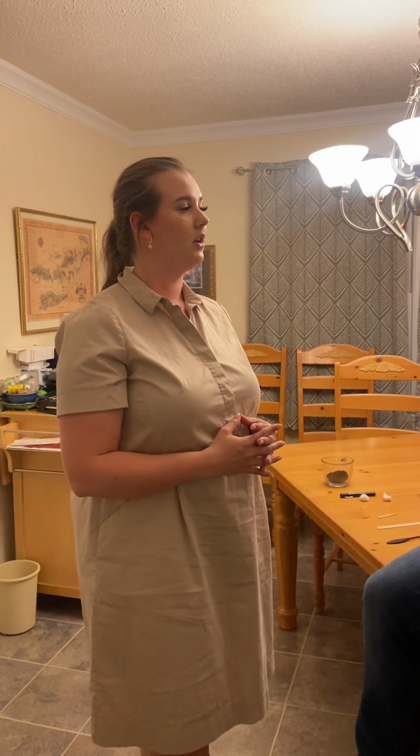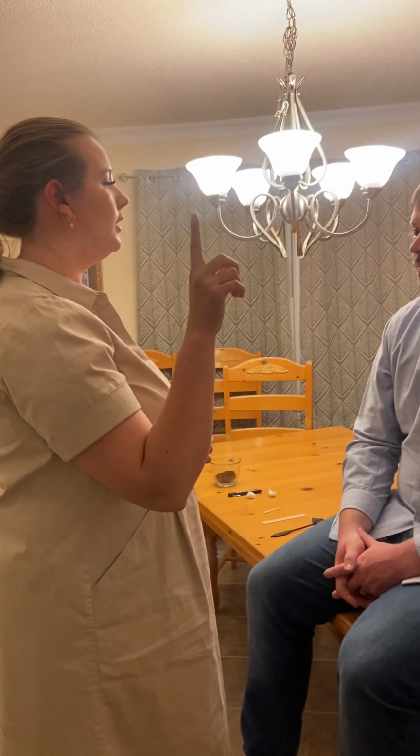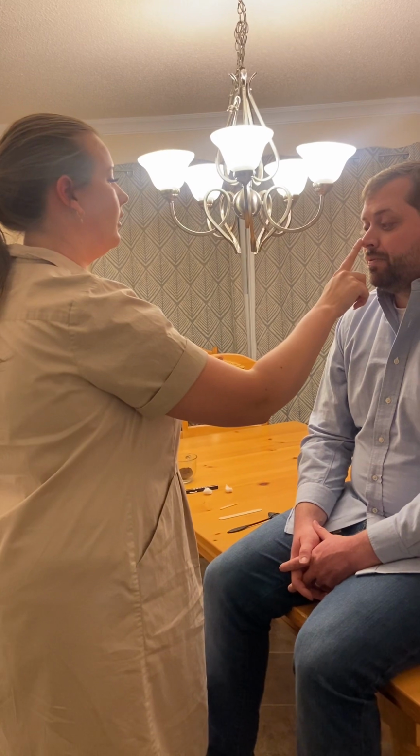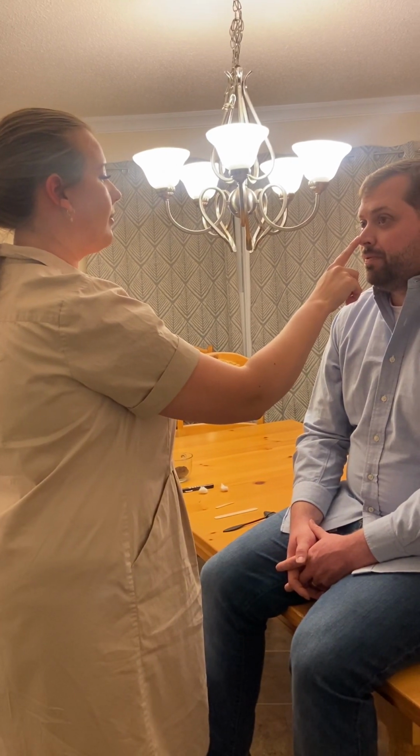Next, I'll assess for accommodation as well as convergence. I'm going to have you follow my finger. Okay, now look at the wall and back at my finger. The patient's accommodation and convergence is intact. The pupils constrict and the eyes converge when the object is moved closer.